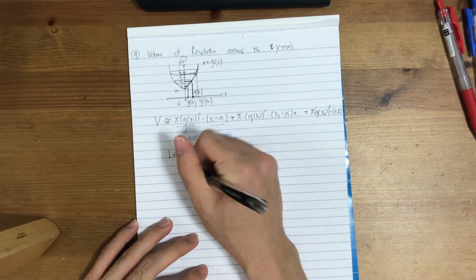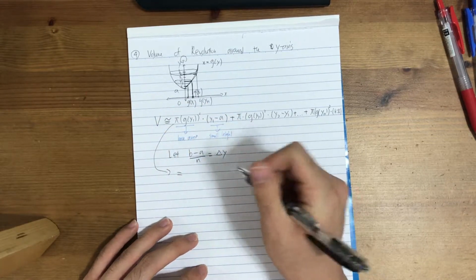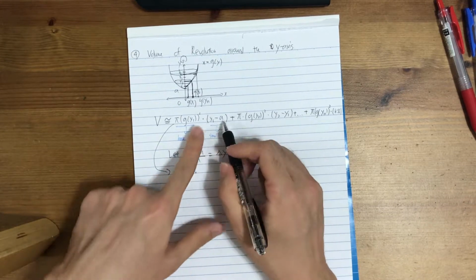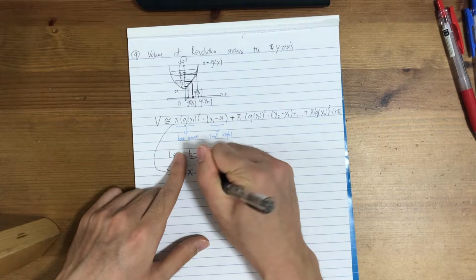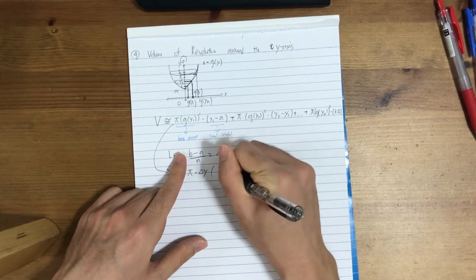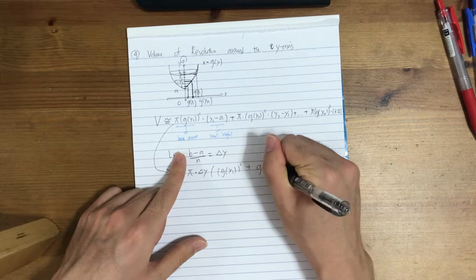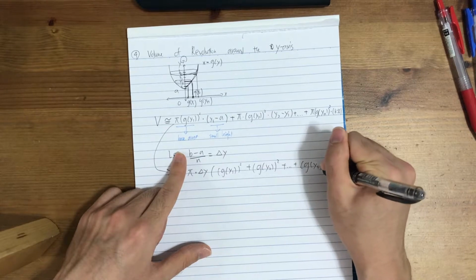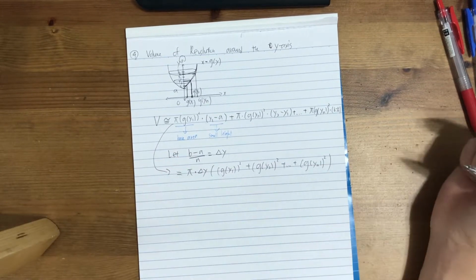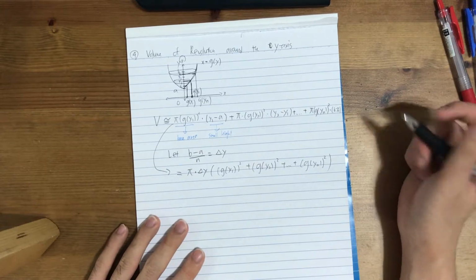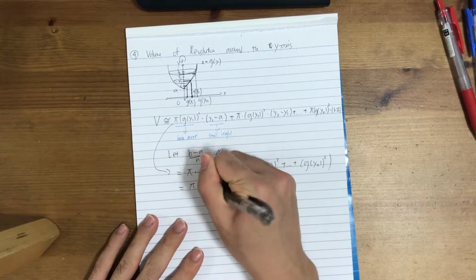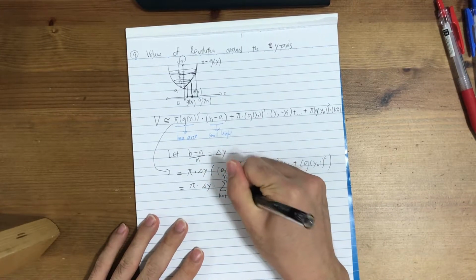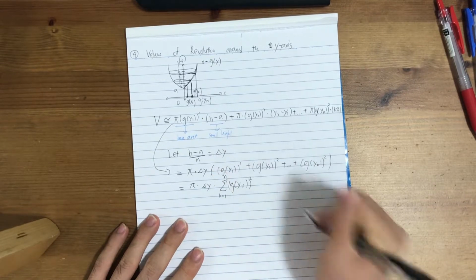So we can take out the common factor. All of this becomes delta y, right? So we take out delta y. Basically we're adding all these squared values all the way until the last area of the base. Now we can use sigma notation: from k equals 1 to n, g(y_k) squared.